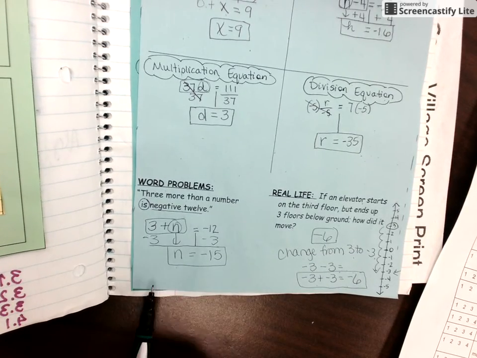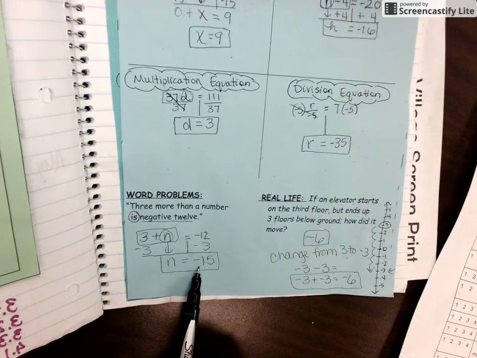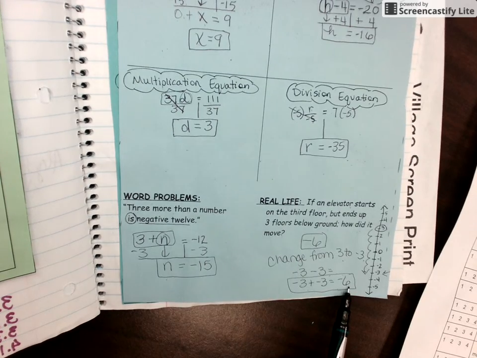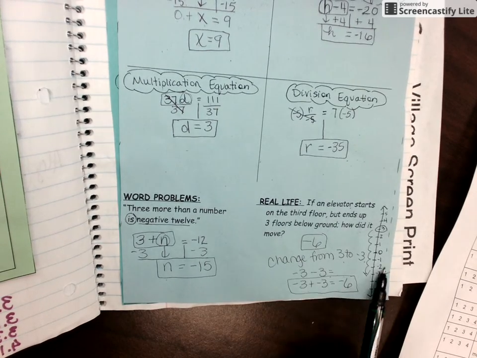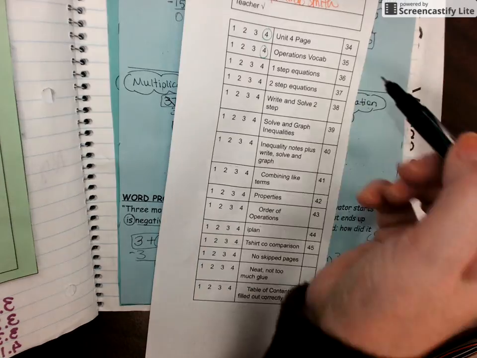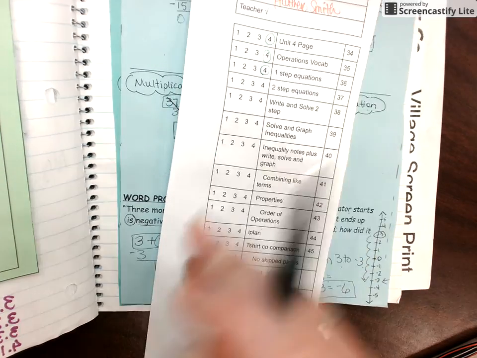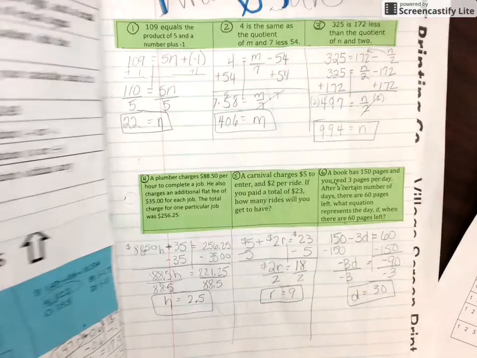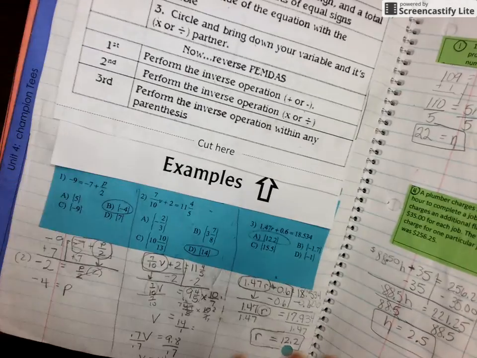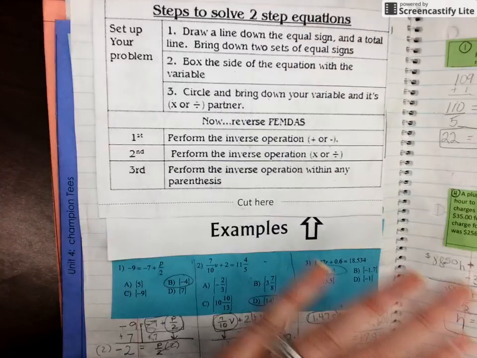Where the word problems, N is -15. And real life, the answer was -6. And we even had a little elevator there. So page 36 was one-step equations. Then we have page 37, the two-step equations page.